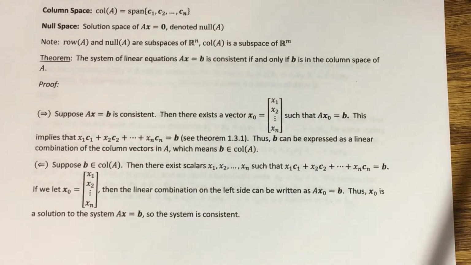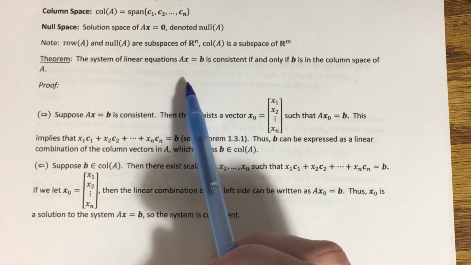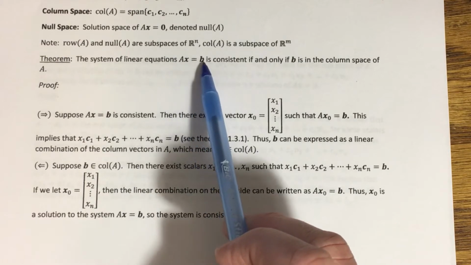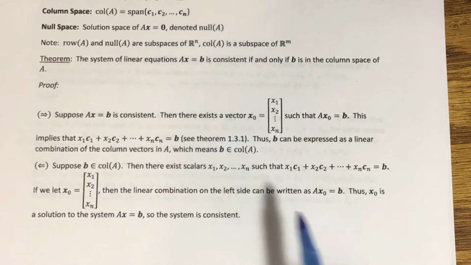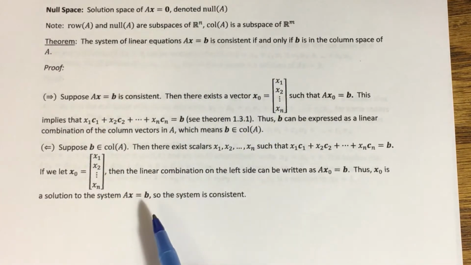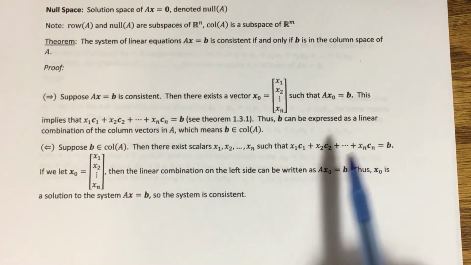Okay, so the column space of A can be considered the set of all vectors B that can be put here to give us a consistent system. So it's an if and only if proof. We have two directions to prove, but the two directions look essentially identical, just one in reverse of the other.